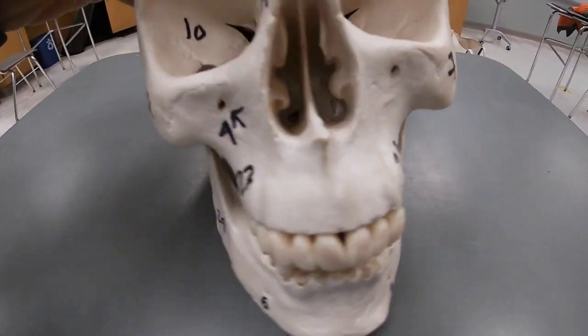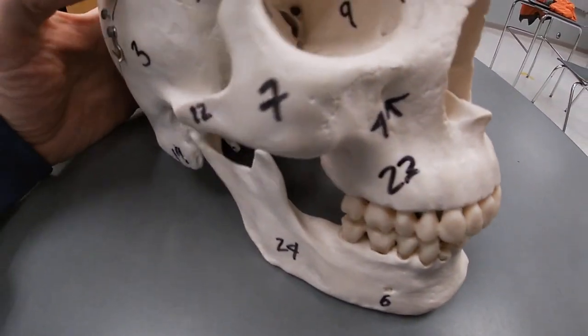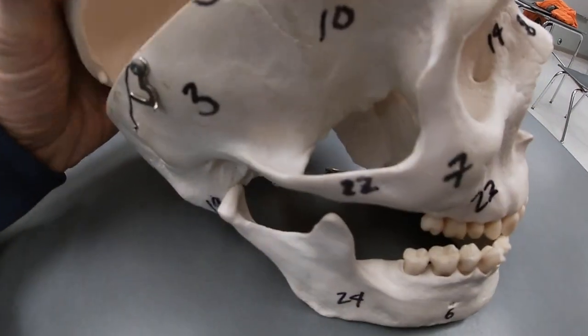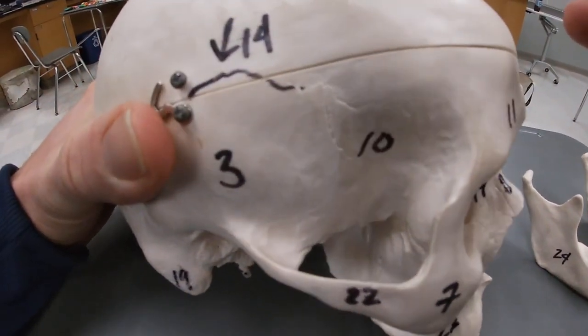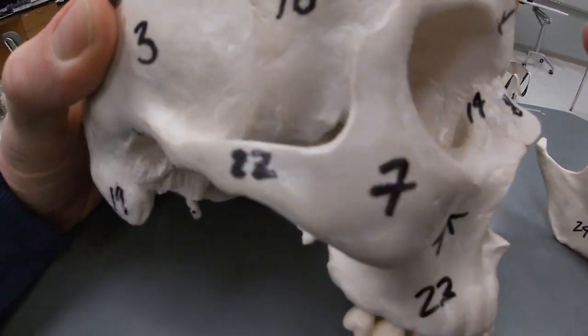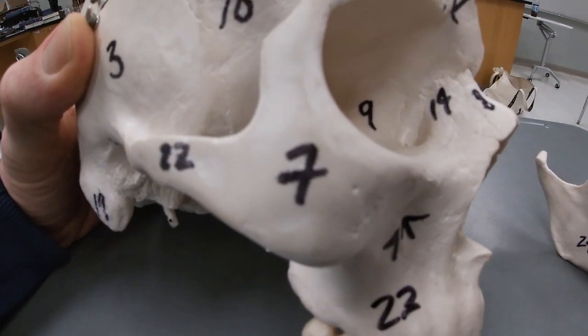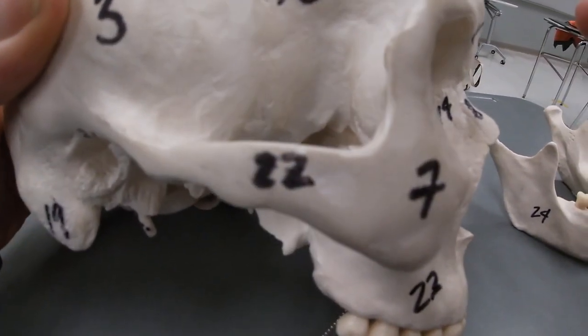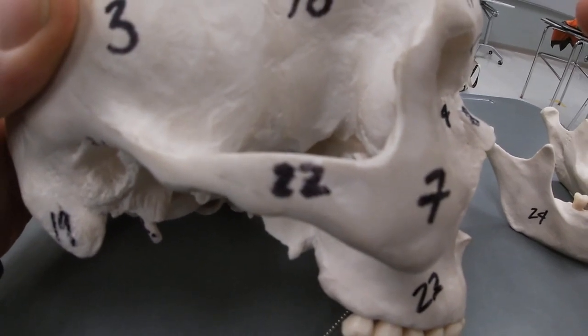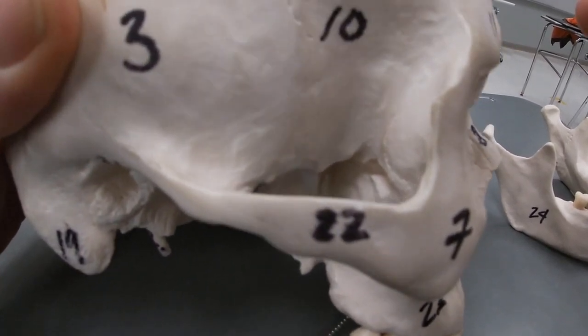As we make our way over to the side of the skull, I'll take the mandible away. We have the zygomatic bone, number 7, which we've already identified. A process comes off the zygomatic bone called the zygomatic process, number 22.